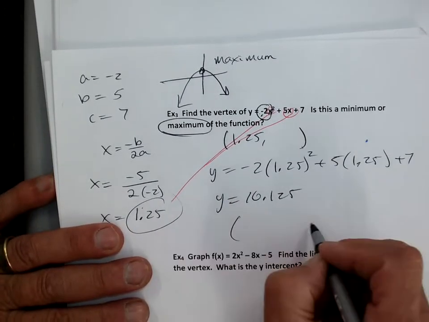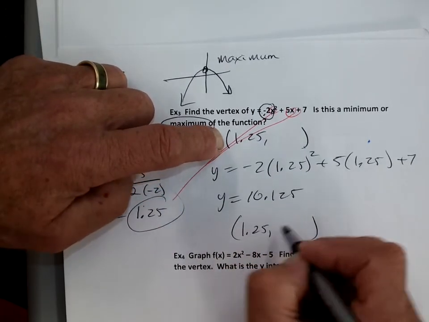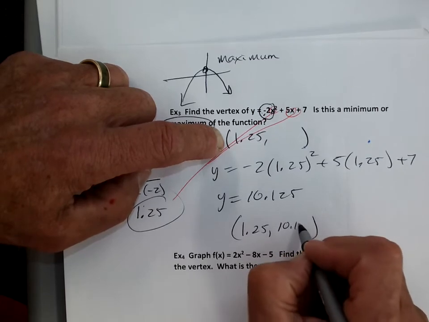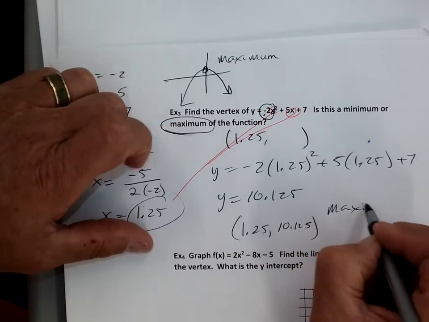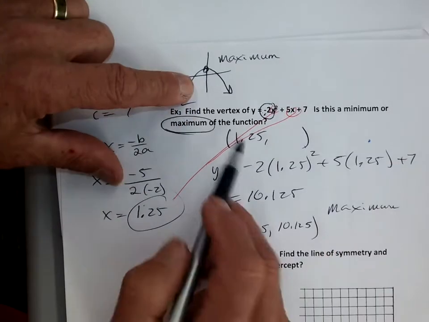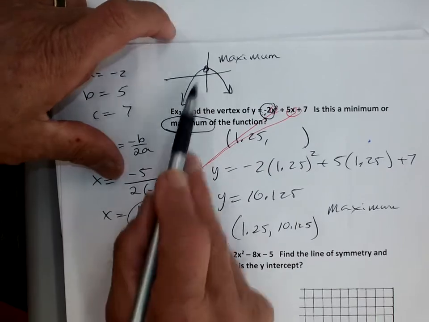So here's my vertex. It's at 1.25, 10.125, and it has to be a maximum value because I know if that's negative, it opens down like a frowny face.